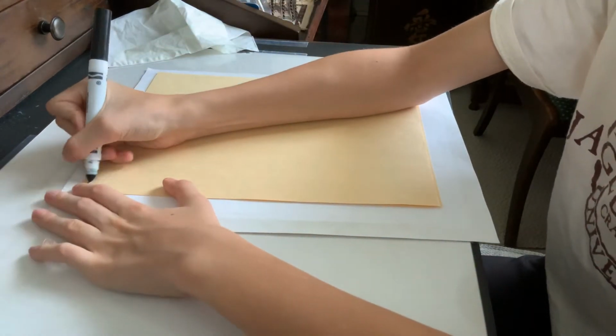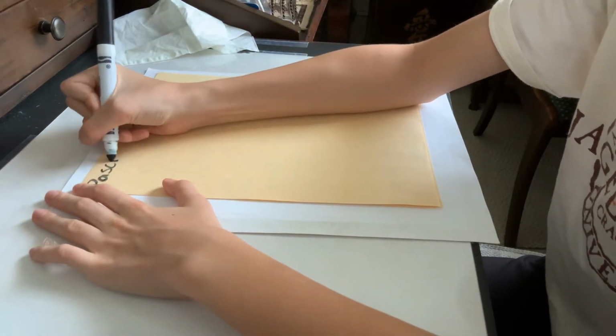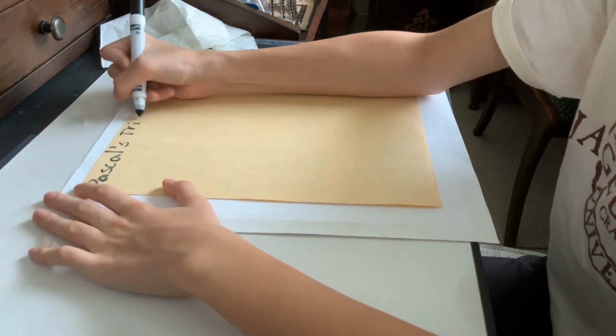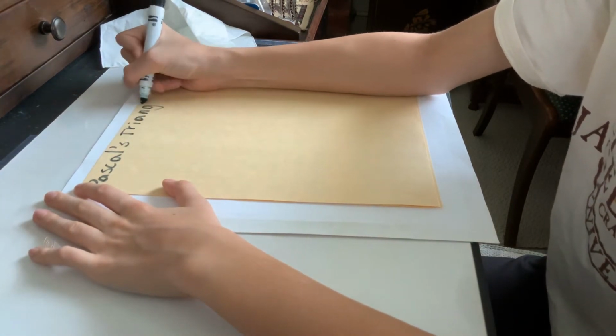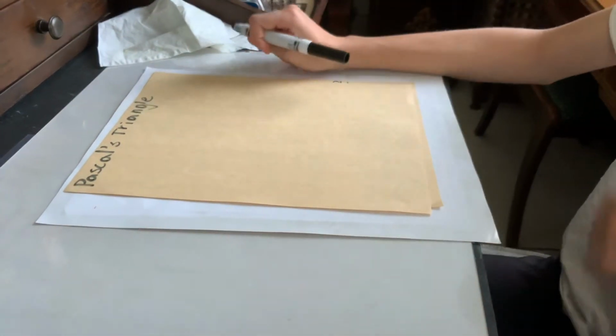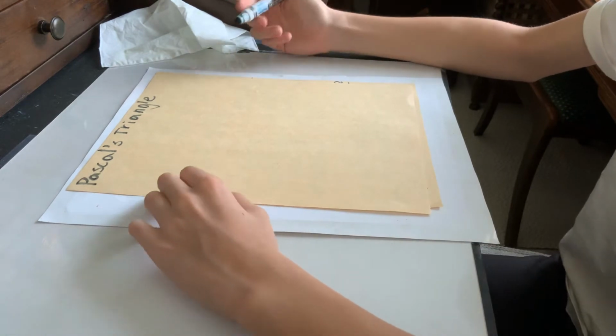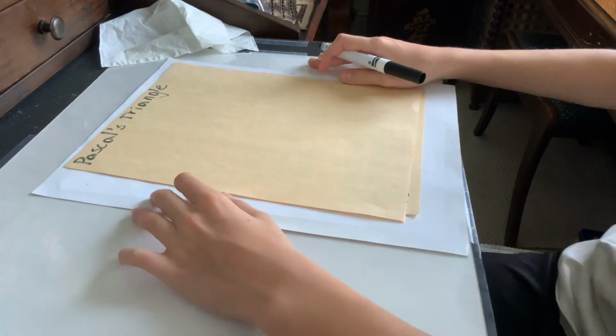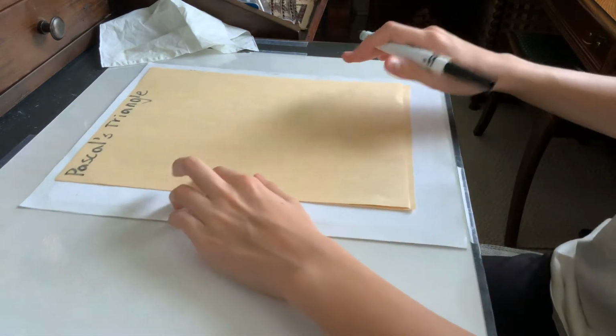So let's just write Pascal's triangle. We're not talking about the full Pascal's triangle, we're just relating it to the binomial theorem here. I just don't want to write too much, basically. Okay, so let's get started here.